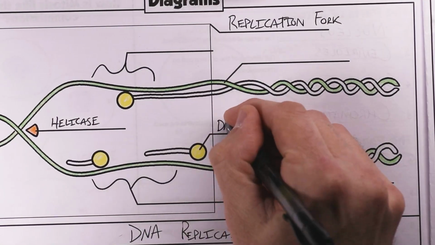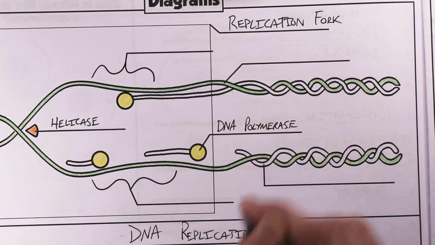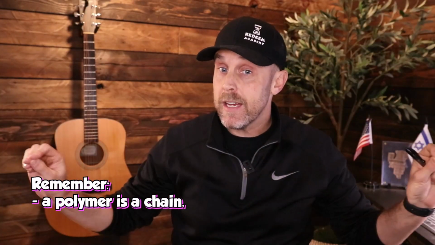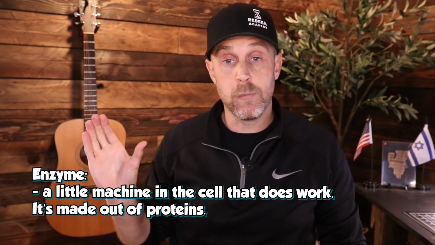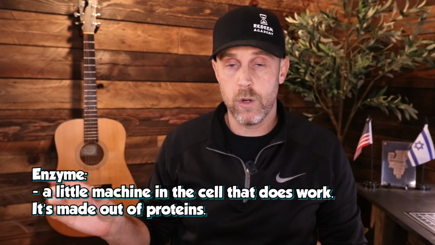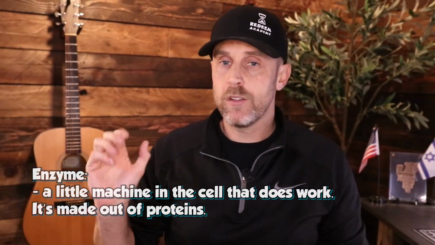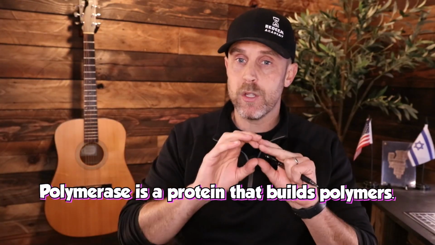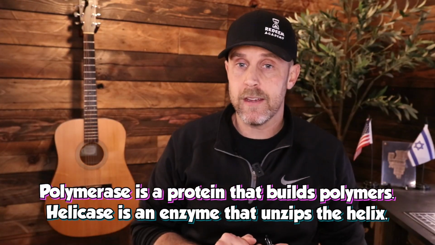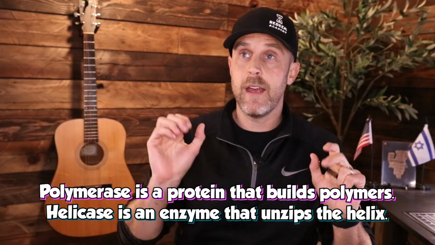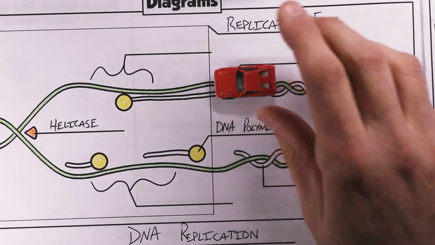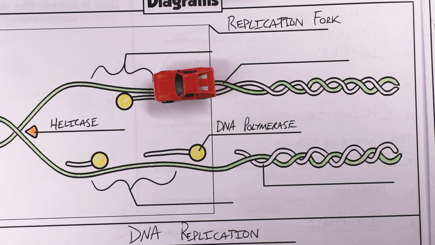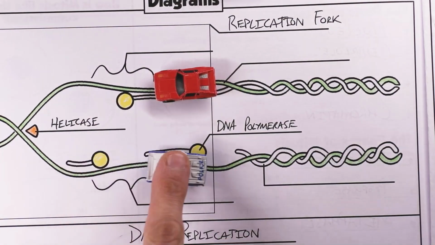And his name's DNA polymerase. So remember, a polymer is a chain. And so polymerase, anything that ends in -ase is an enzyme. And an enzyme is a little machine in the cell that does work, made out of protein. And so polymerase is a protein that builds polymers. Helicase is an enzyme that unzips the helix. All right, so here's where my cars come back in. There's my car driving that way. Here's my police car driving that way.